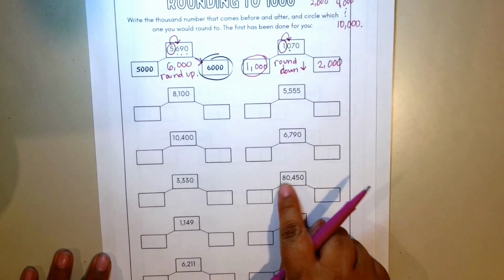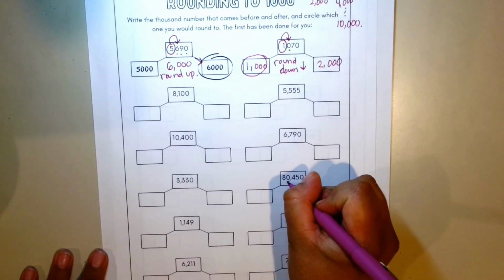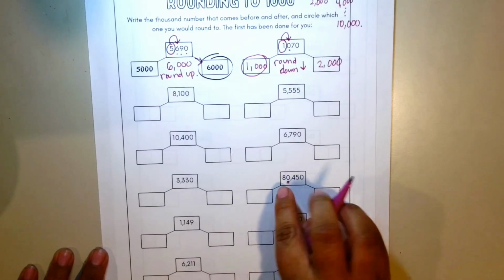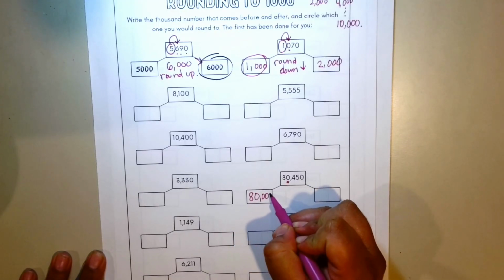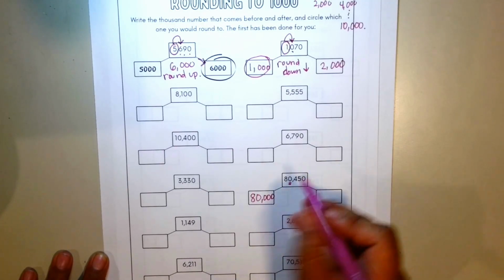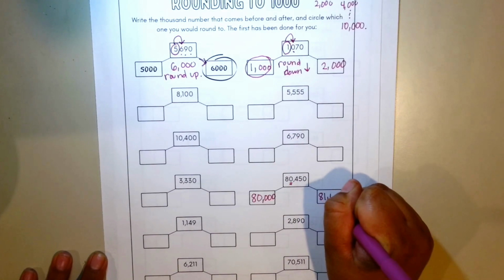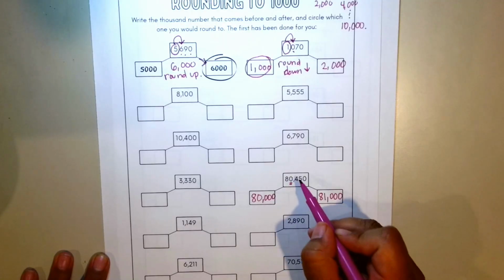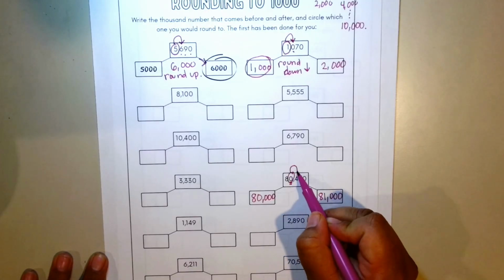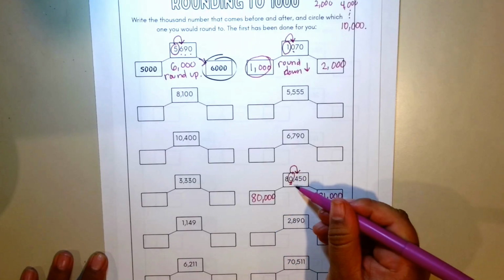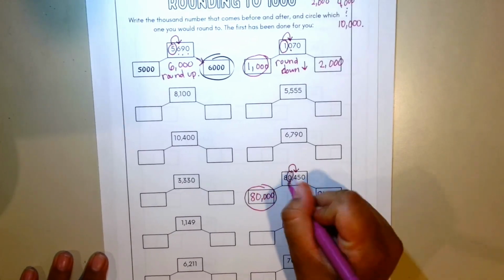Let's look at this one here. 80,450. Remember, we're still thinking in terms of thousands. So on the lower end, we'll have 80,000. On the upper end, if you add one more thousand here, we would have 81,000. All right, so our target number is still the thousand, so we'll circle that one. We look to the right, it's a 4. And if it's a 4 or below, we round down. So our number would be this one if we round it down.